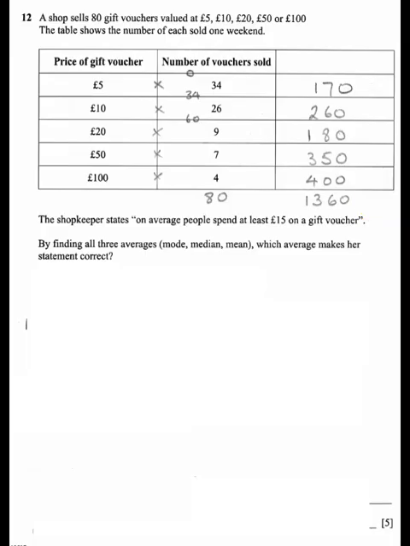So question 12 is a table in averages, and you can see I've written all the numbers down here. This will become apparent when we do this question. So the shopkeeper states on average people spend at least £15 on a gift voucher. By finding all three averages, mode, median and mean, which average makes her statement correct?